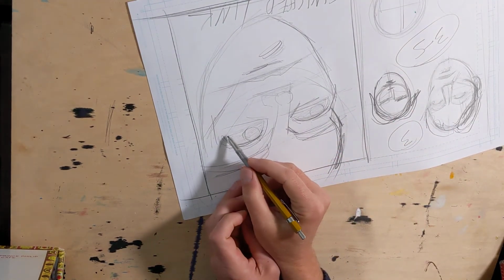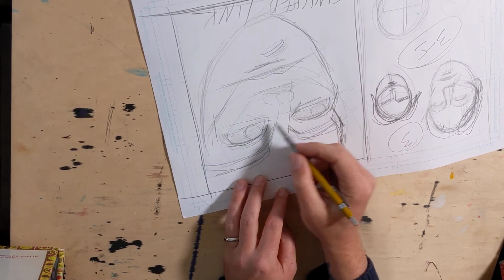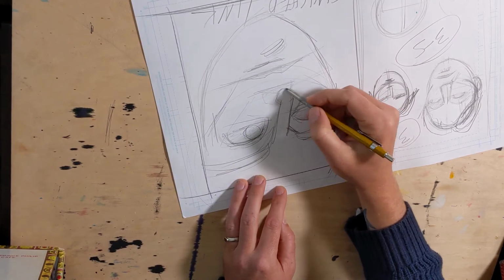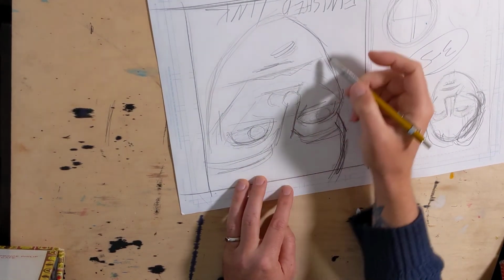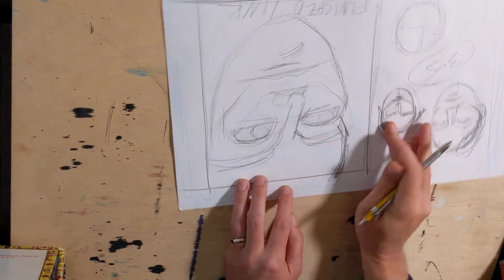So see, this eye shape is a little weird compared to this one, right? Just anything to balance the high skill that you might have in one hand, and make sure that it applies to the whole drawing, right?